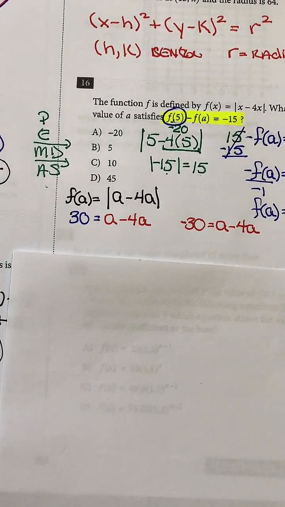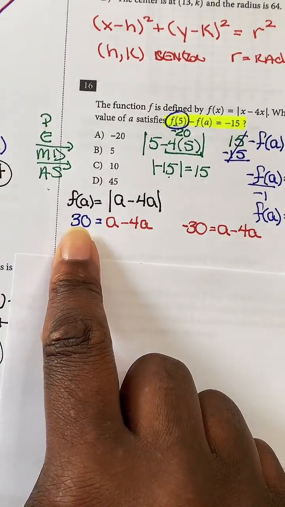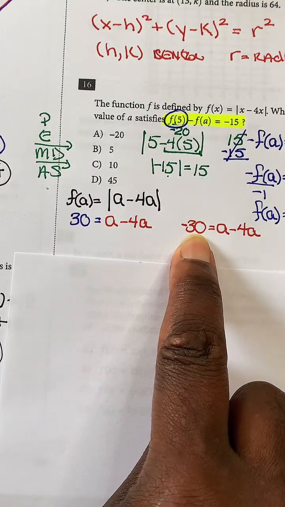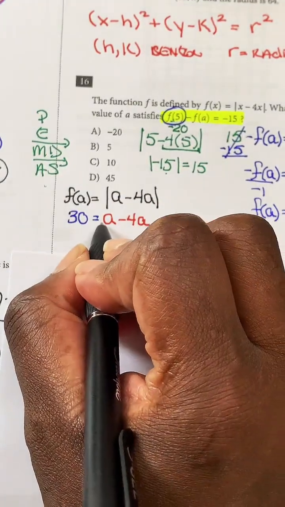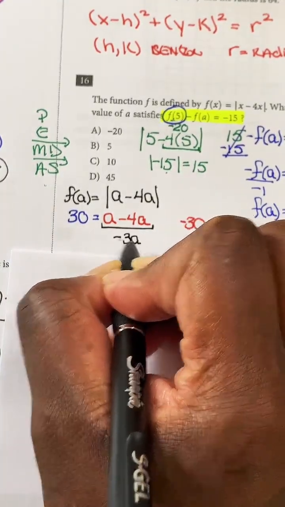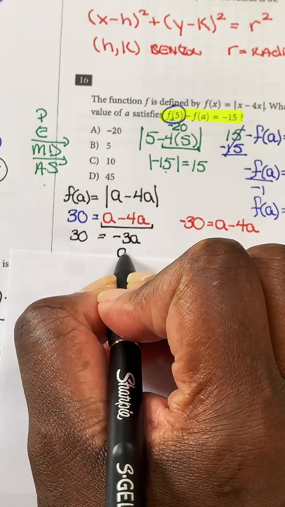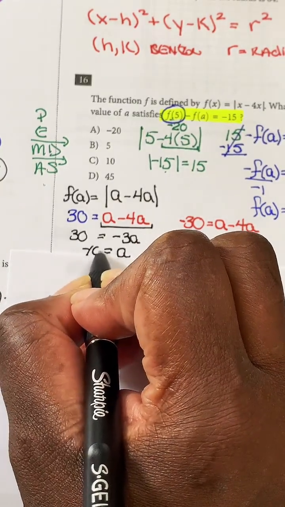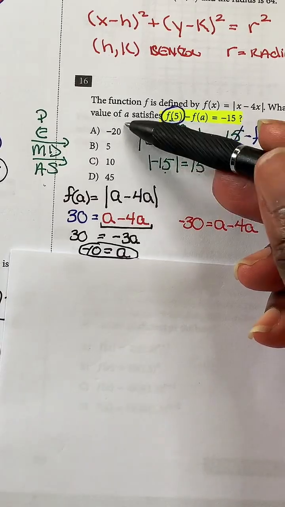If you came in and you saw that if I had a negative 4 and a positive 4 that are absolute values, my answer is always going to be a positive number. So I need to represent the positive side and the negative side. So in order for me to do this, combining like terms, which are my a's, will give me a negative 3a. If I divide both sides by negative 3, I get negative 10 as my a. That's one possible solution.